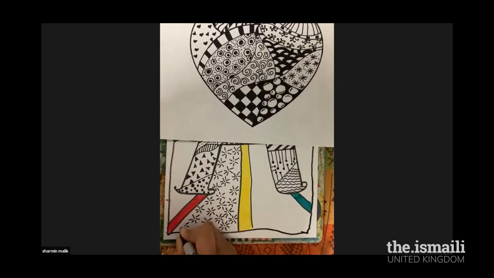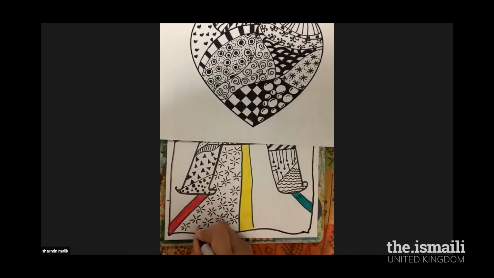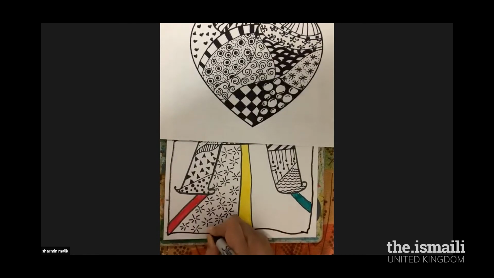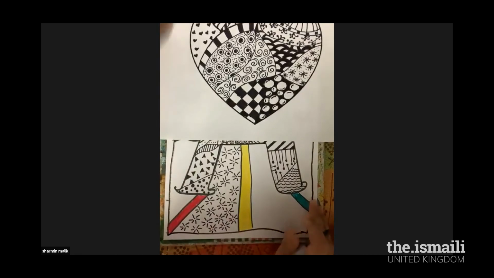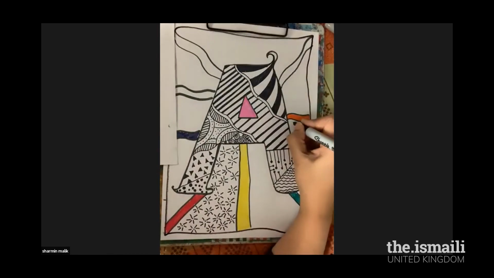Also, there is one more idea. You can make any shape. If you want, you can make the shape of an elephant or a bird or any shape that appeals to you. And then inside, you can again divide it into sections and just create the patterns. Then when you get time, you can color them. So lots of things could be done.